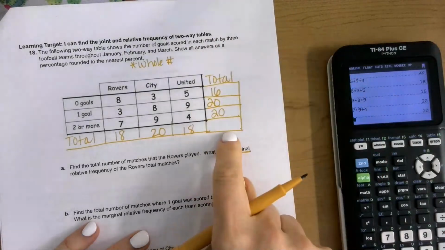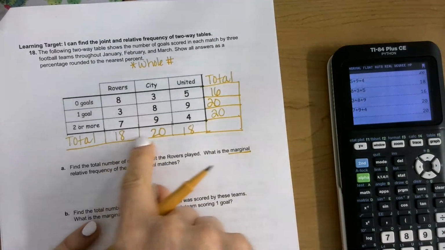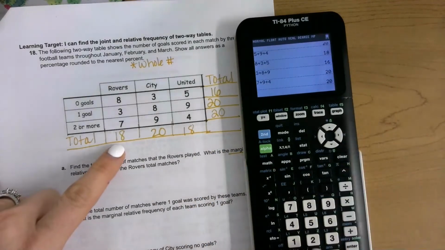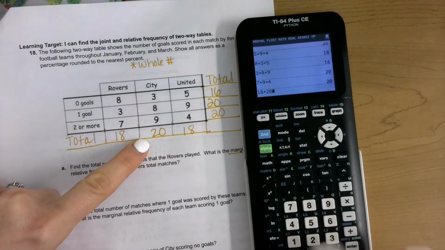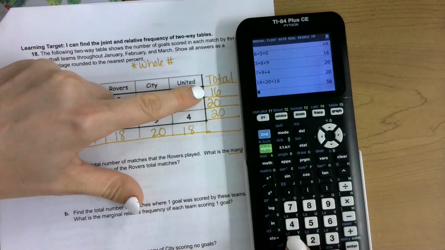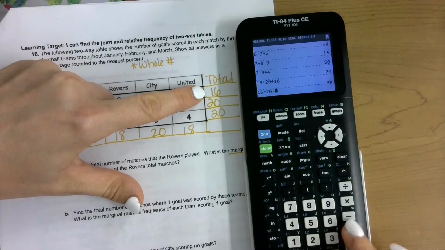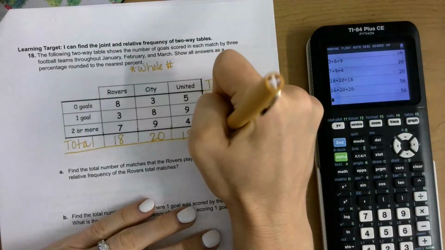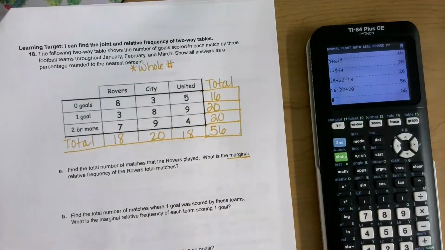Then this total should be these numbers added up across and these numbers added up down. So 18 plus 20 plus 18 equals 56. And then let's make sure these get the same. 16 plus 20 plus 20 is also 56. Just to make sure you added correctly. All right, that is our total all together.